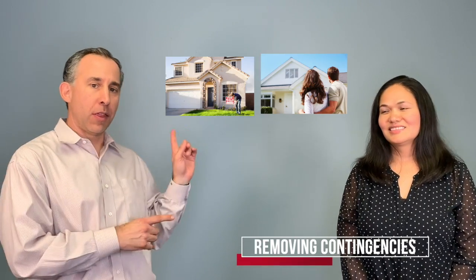The next topic is removing contingencies. On this house, the house the client is selling, you want to remove contingencies as fast as possible. Make that buyer remove contingencies in 14 or 15 days. So that way within 2 weeks, you got it out of the way. On the house that the seller is purchasing, you want to keep your contingencies in play as long as possible. Do not remove them unless they make you.